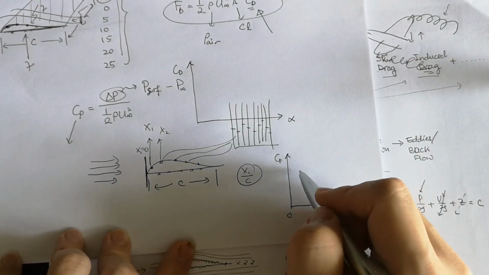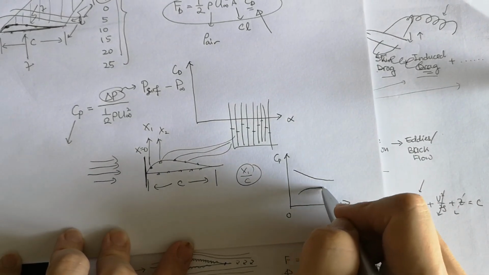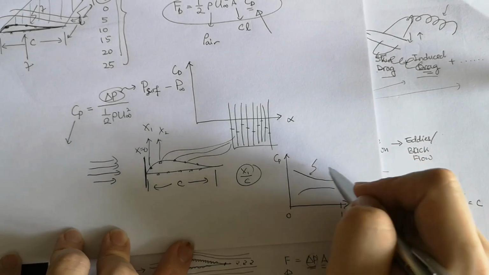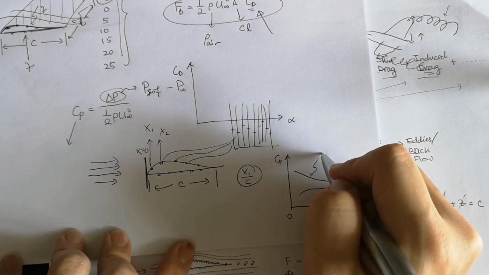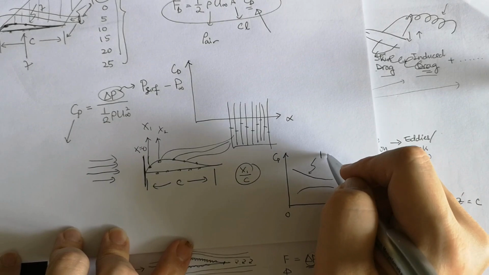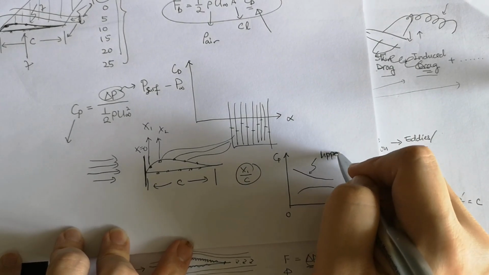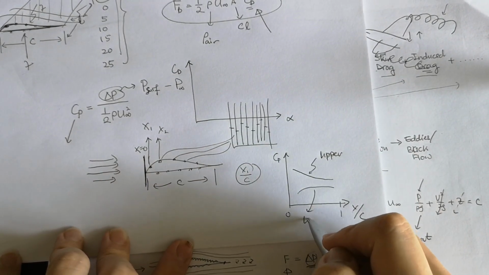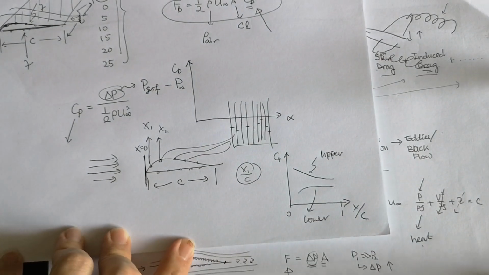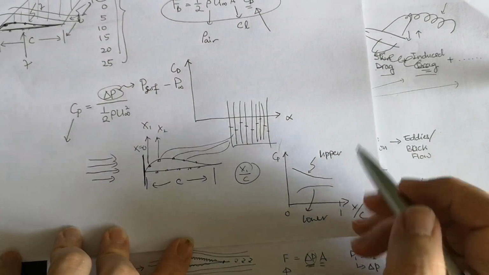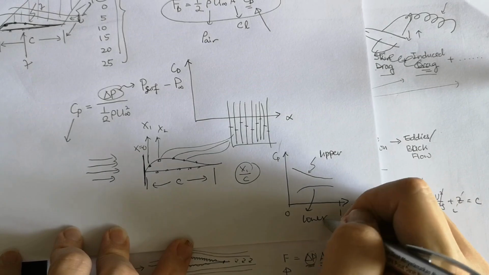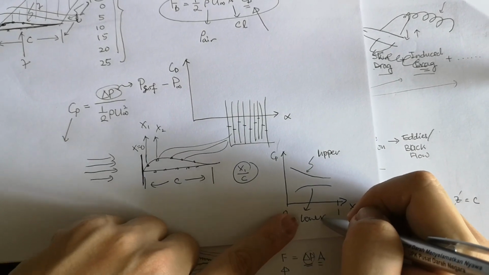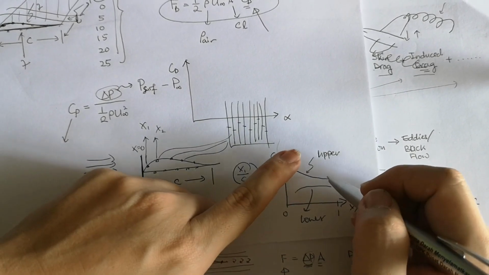And we will plot two lines on one graph. One line indicates the upper surface, and the other one will be the lower surface. When you tilt to different angles, you'll notice that the lower surface will have higher pressure.